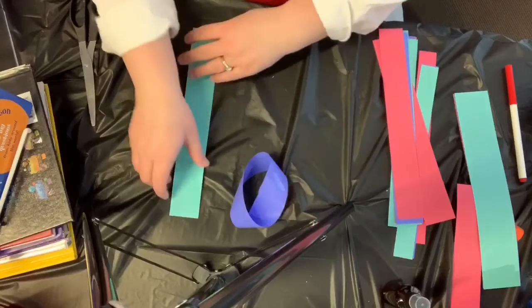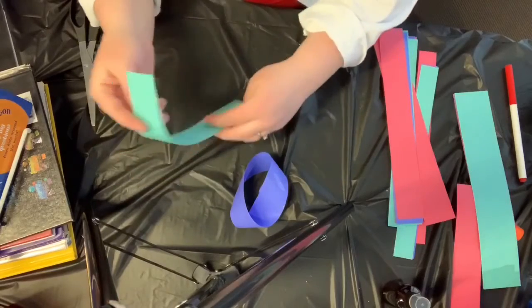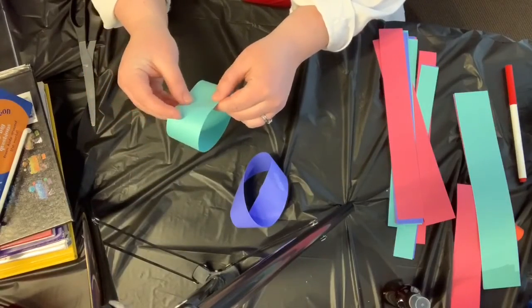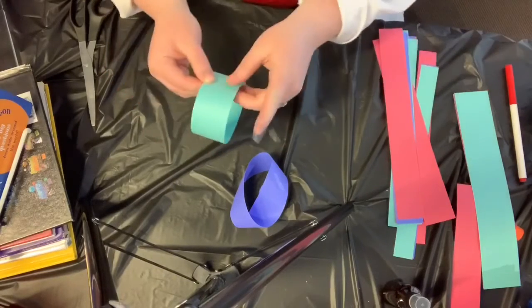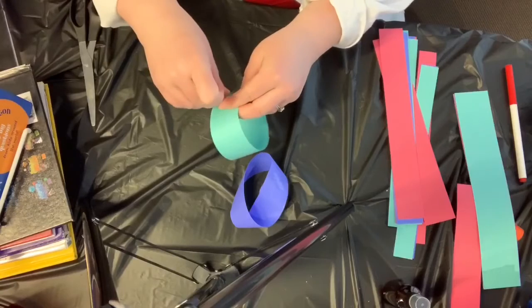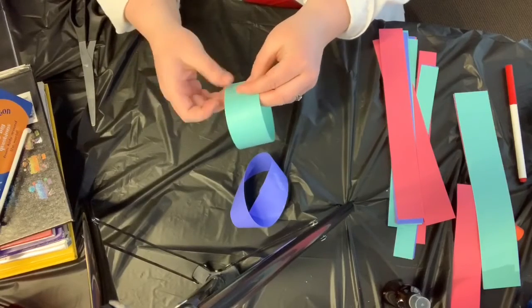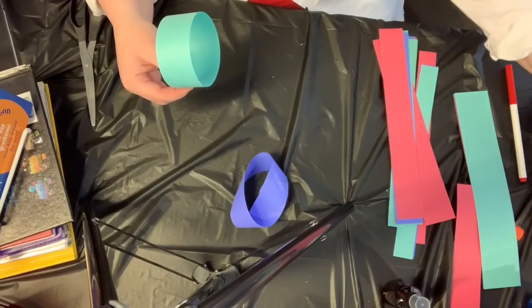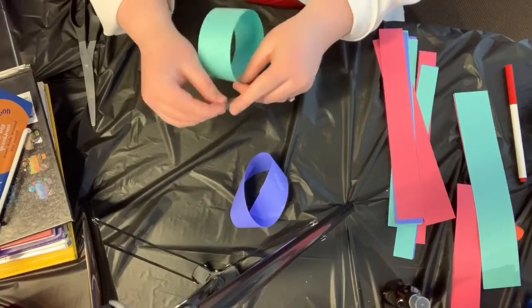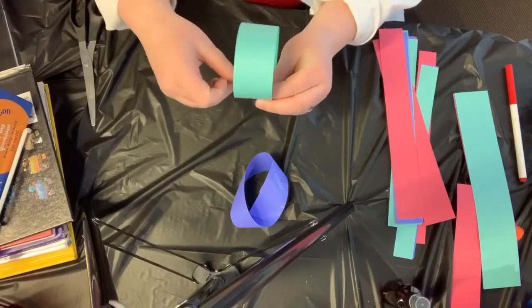Now, I'm also going to make a chain, and by comparing the chain and the Mobius strip, we'll see how the Mobius strip is a unique item because it has one edge and one side. And through comparison, we can see how that's demonstrated.